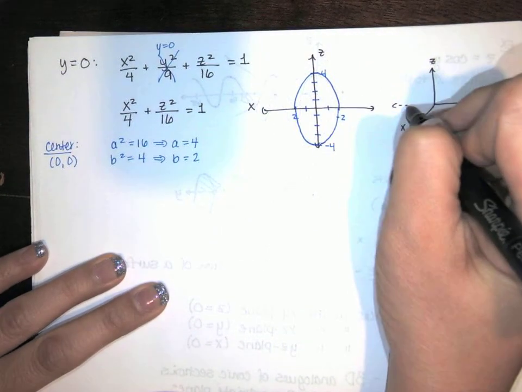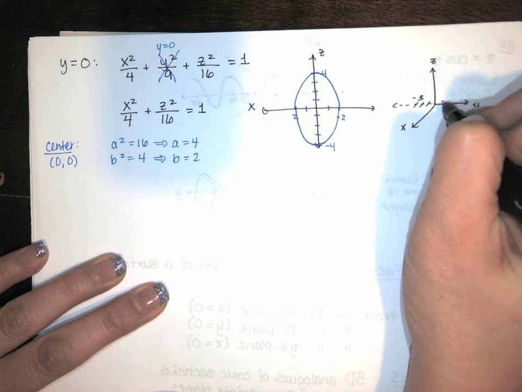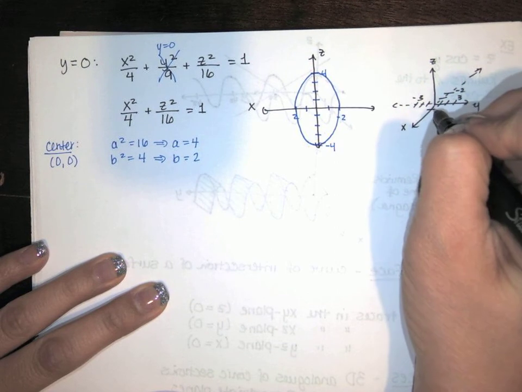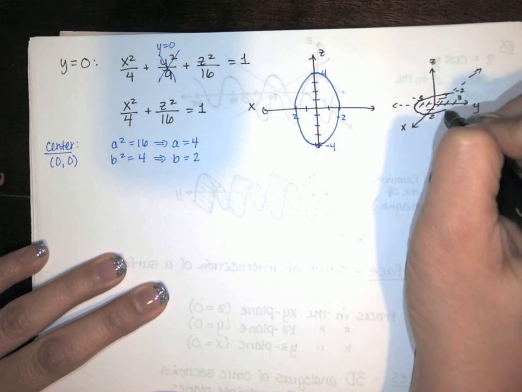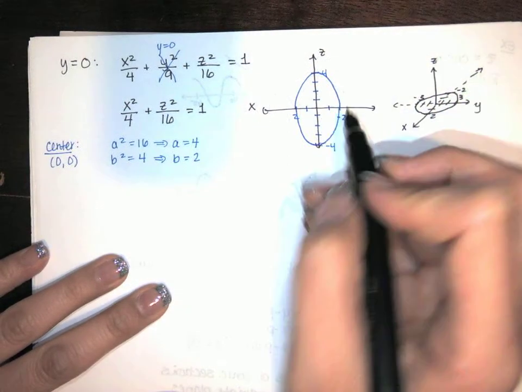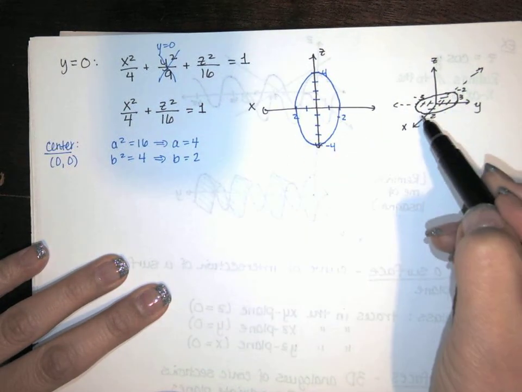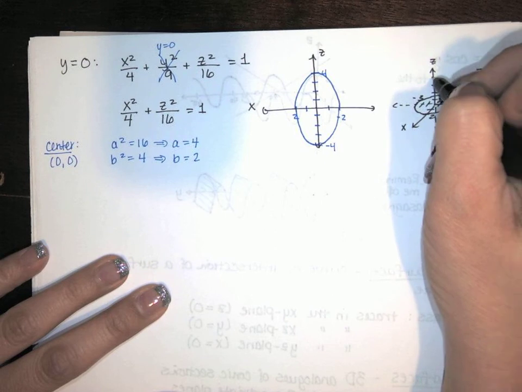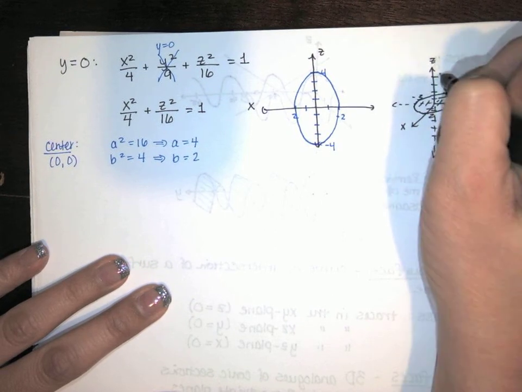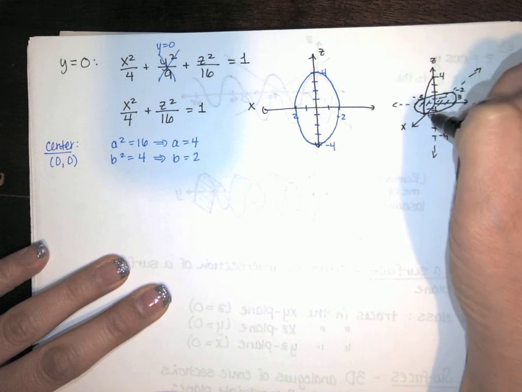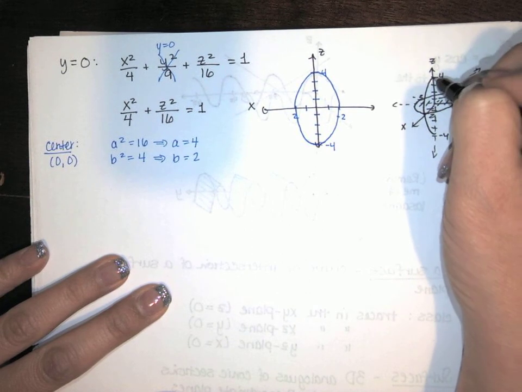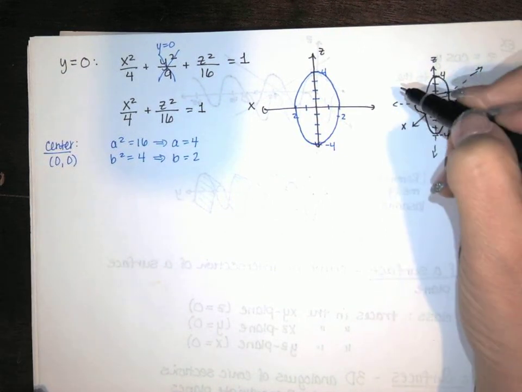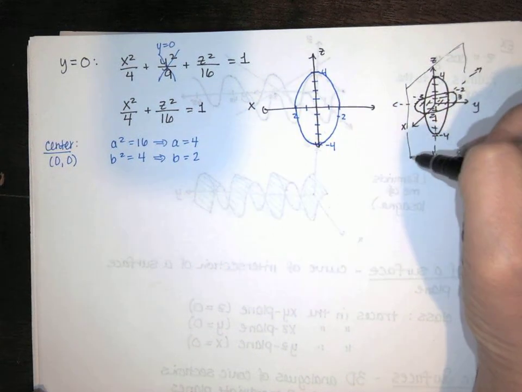So we had the xy trace. We went plus and minus 3 units in the y direction and plus and minus 2 units in the x direction. We had that ellipse. Now in the xz plane, we go plus and minus 2 units in the x direction, so that's here, but we go plus and minus 4 units in the z direction. So we're going to go up 4 and down 4. And that is an ellipse turned on its side. Still a little bit hard to see, but that's back here in the xz plane, so it's parallel to this plane right here. It's in that plane.